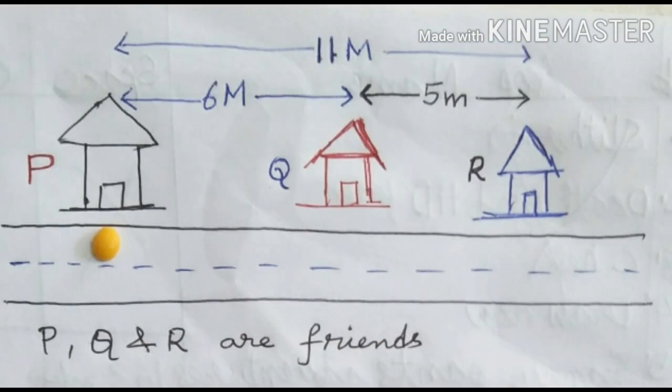Now look at this picture. We can see a small object in front of house P. From the time I started asking you to observe the picture till now, the object is still in front of P. So, what do you say about the object?